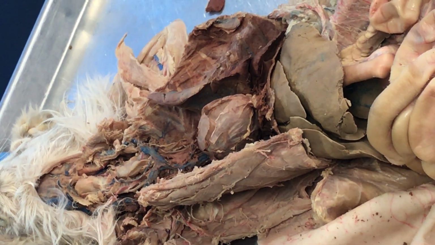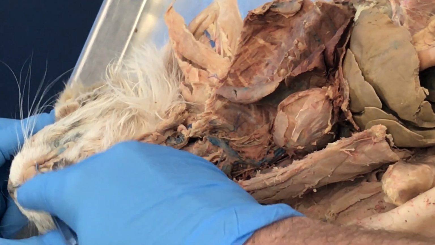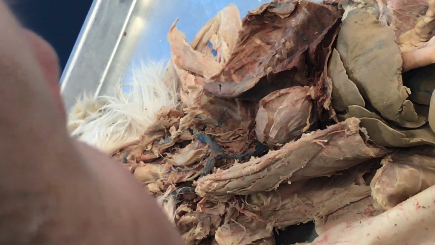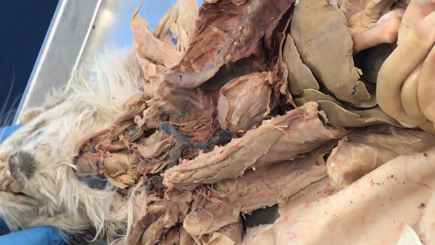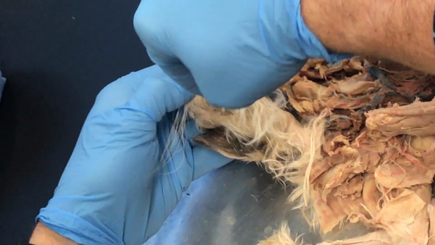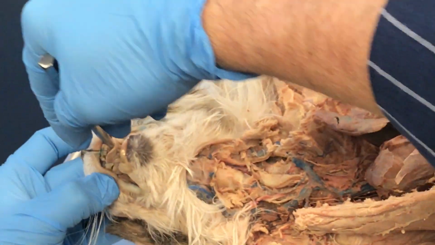Teeth, we know what teeth look like, right? Teeth, that's a tooth. And we have hard palate. Hard palate is this area right there. I did this before with the other group, but if you look in there, you see the ridges on the top of the mouth, Kelly? That's hard palate right there.